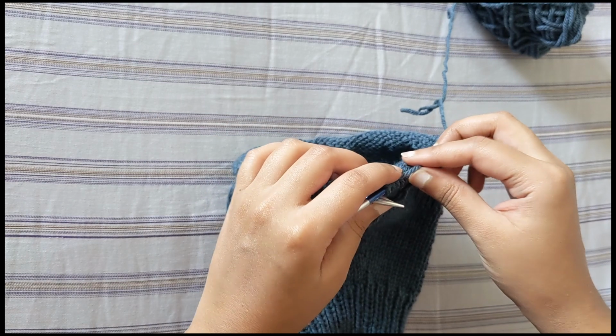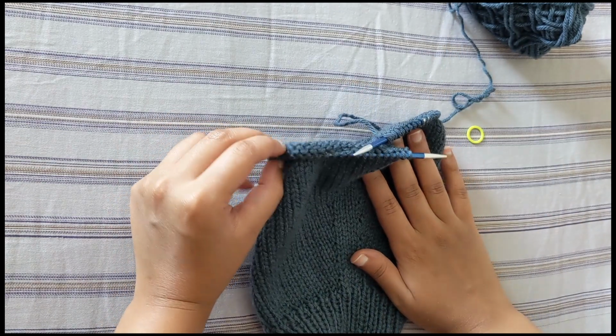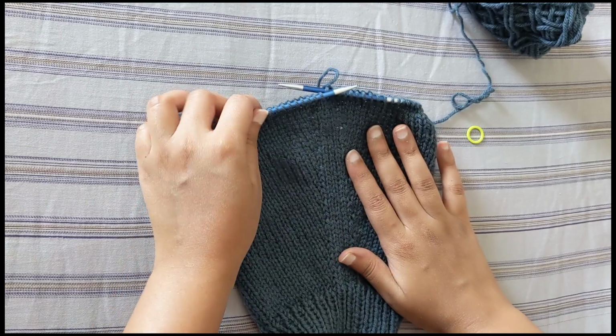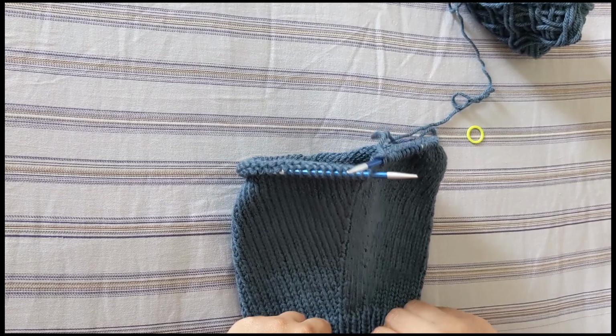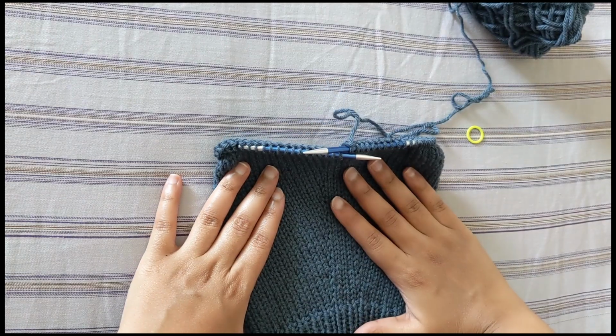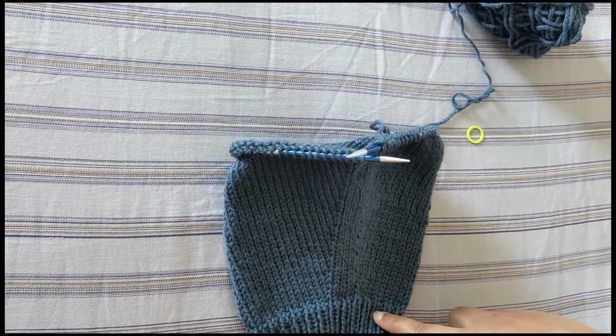Today's video is about how to increase stitches for your sweater sleeves. So here I am making a sweater and here is the sleeve for that. First of all, I will tell you what I have made so far.